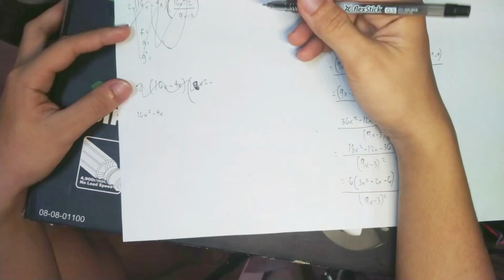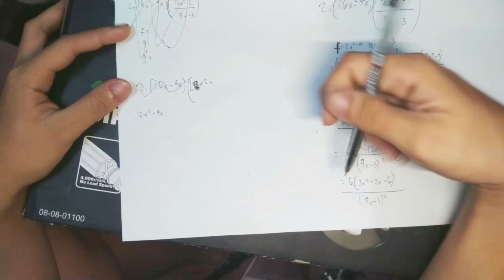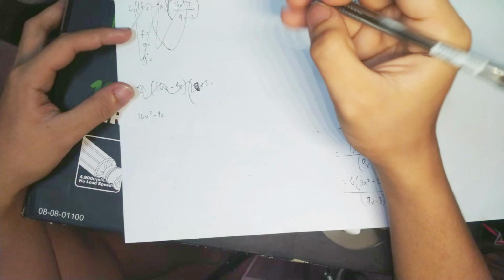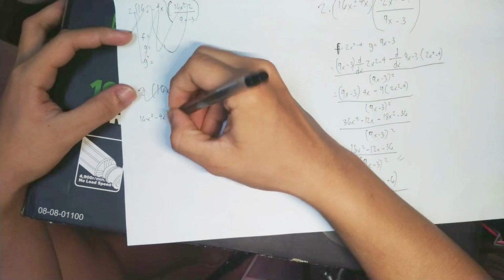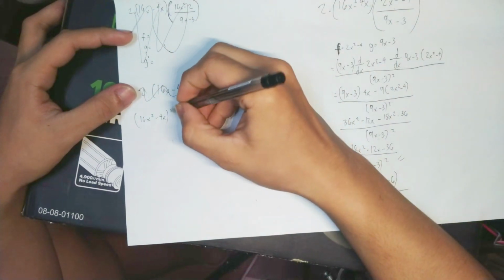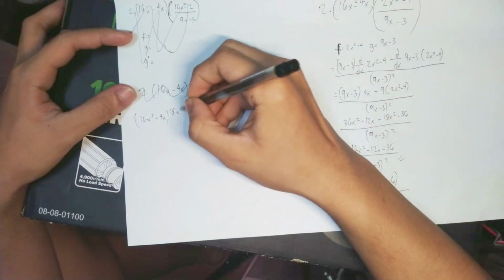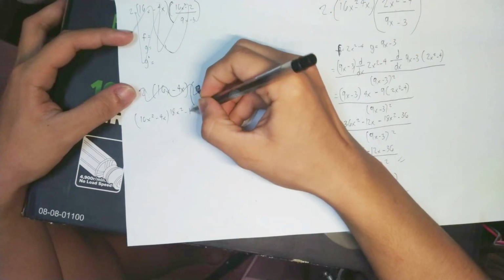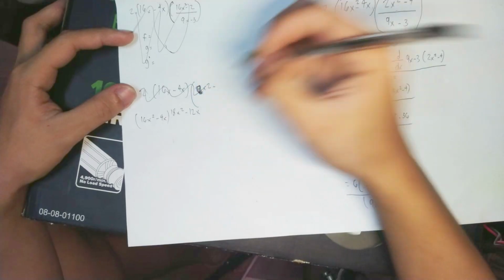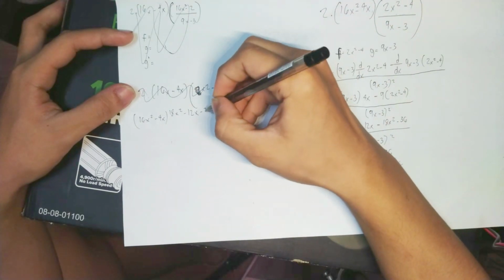18x, the derivative of 2x squared minus 4 all over 9x minus 3, which is the answer we got from earlier, which is 18x squared minus 12x minus 36 all over 9x minus 3 raised to 2.